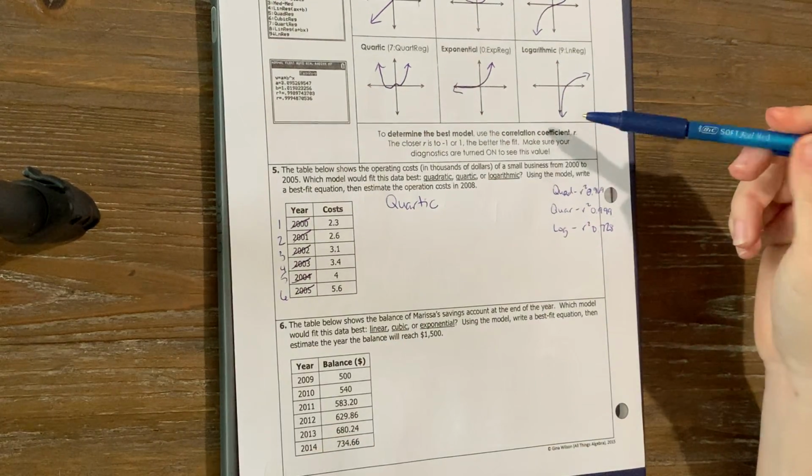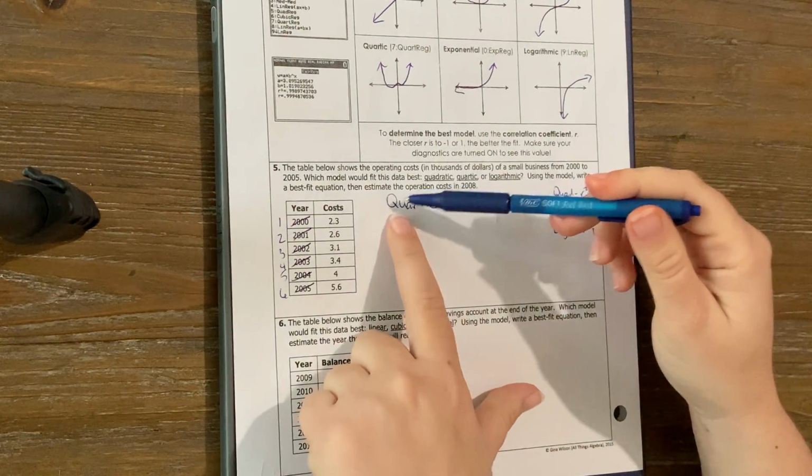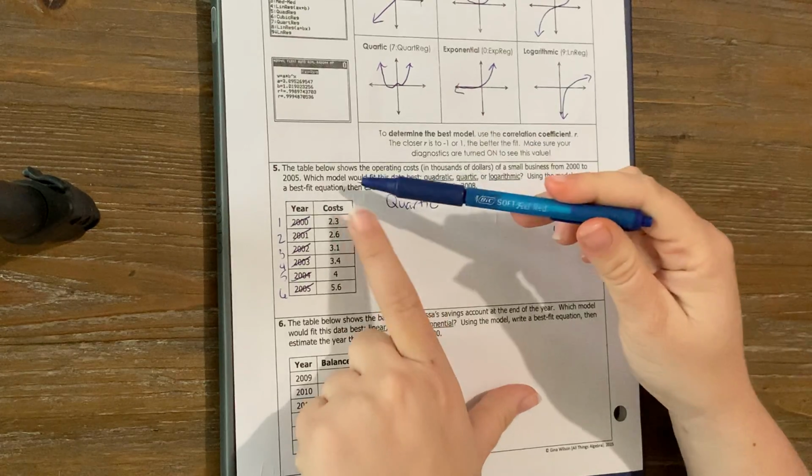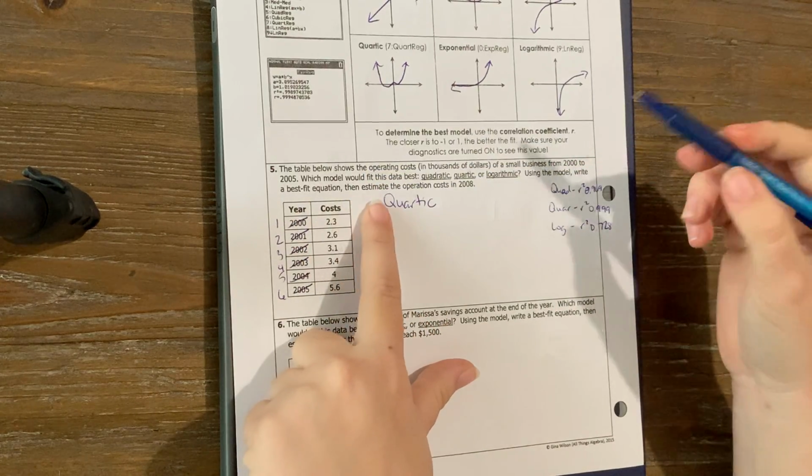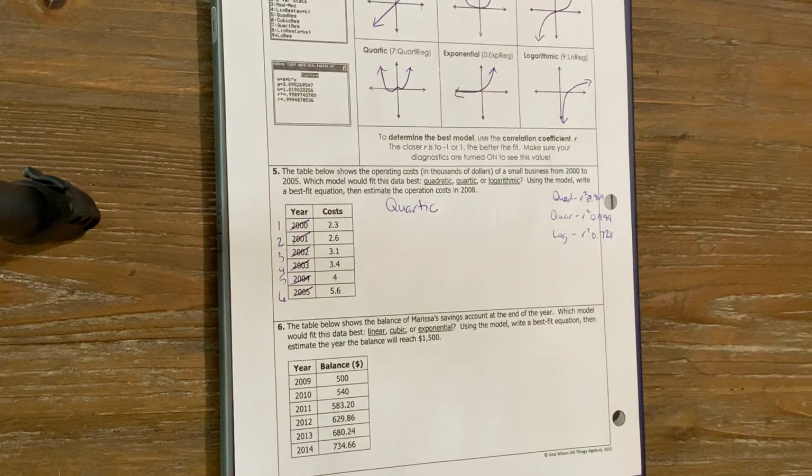Okay, so then after you decide which one is the best one, then you're going to write the best equation, then estimate the operation cost in 2008. So we want to go back and look at our quartic one because that one was the closest. So go back to calc and go to quartic.